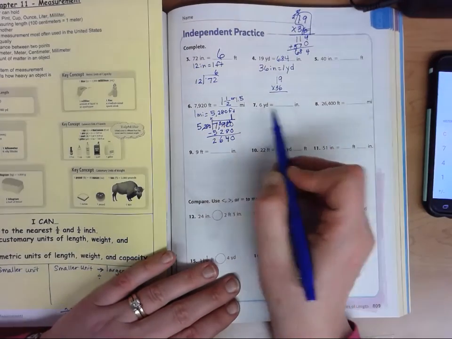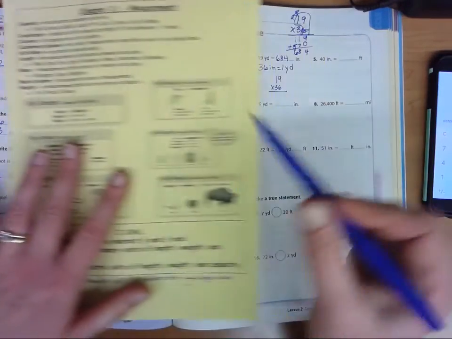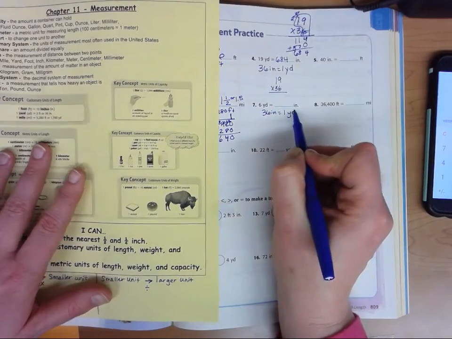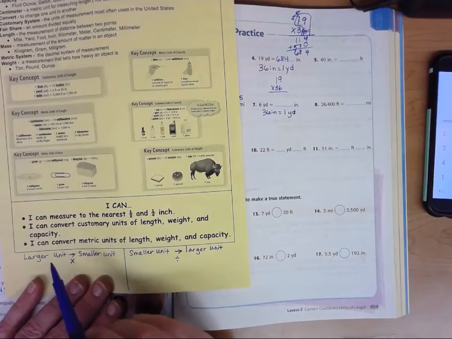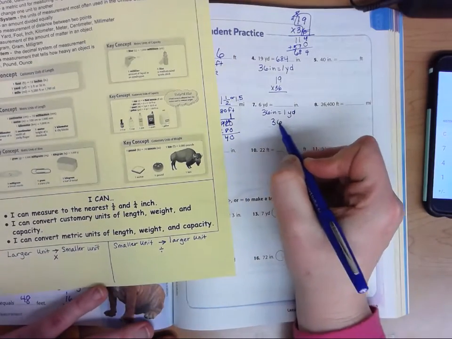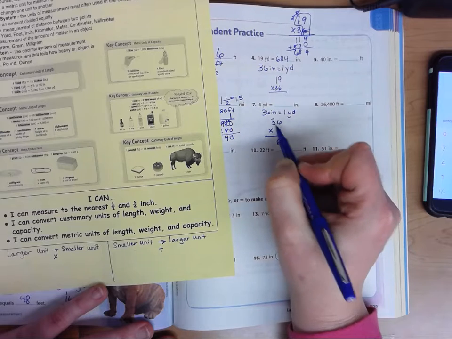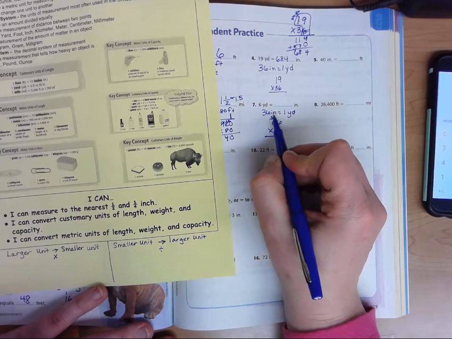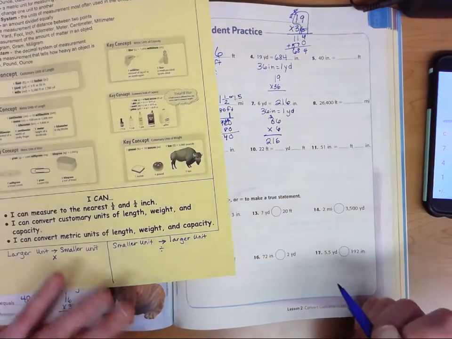All right, 6 yards to inches. Well, there's 36 inches in 1 yard. And we're going yards, which is large, to small inches. So I'm going to multiply 36 times 6. 6 times 6 is 36. 6 times 3 is 18. Plus 3, 19, 20, 21. So I have 216 inches.